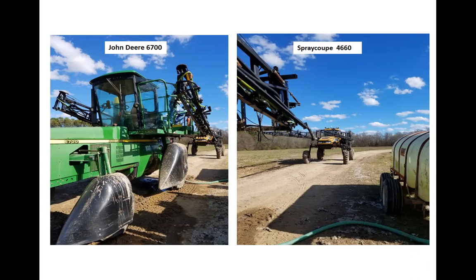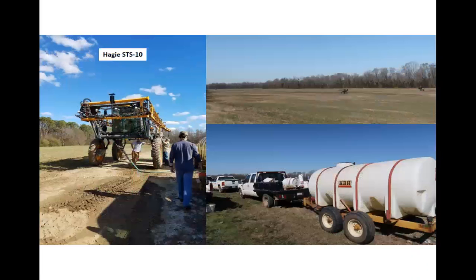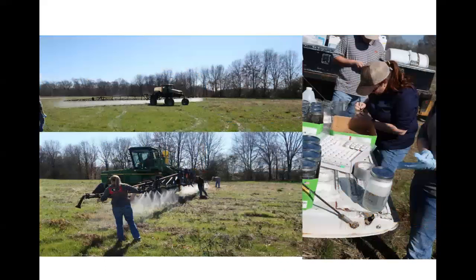We also tested Spray Coupe 4660. Both of these sprayers have about a 400 or 500 gallon tank. And this Hagie really has the largest tank among all 3. This one has an over 1,000 gallon tank. So it takes a lot of effort and water to rinse all 3 sprayers.